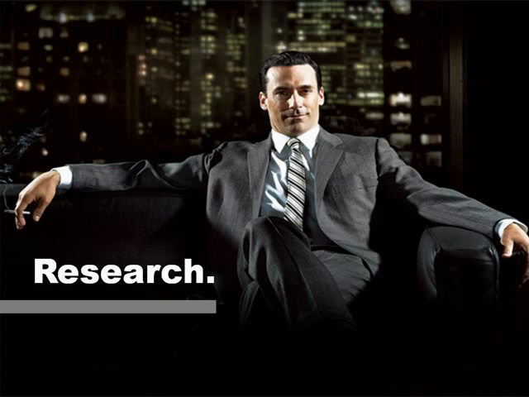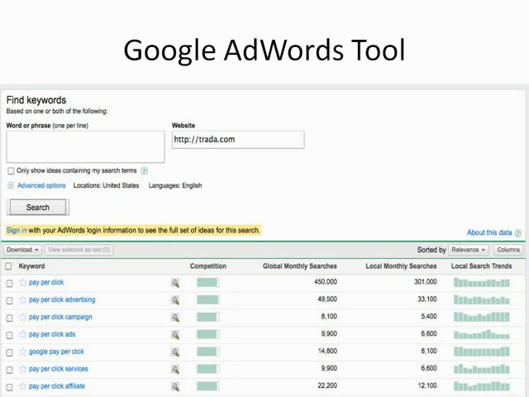So how do you select all of those different keywords? Well, you do research. And we're going to start with the two basic tools that we think you can use that are available to anyone, whether you have a Google AdWords account or not. And that is the Google AdWords tool. You can just find this by Googling Google AdWords tool. It gives you a word or phrase or website that you put in, and we put in Trada, and it gave us all the different search terms that we could possibly use. It gives us how often they're searched, how competitive they are. For us, paid search is extremely competitive.